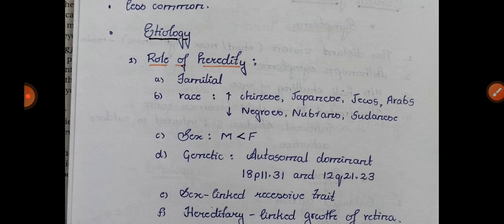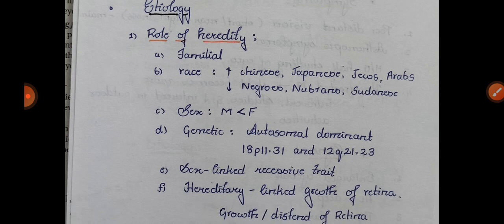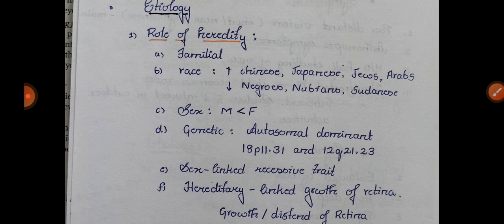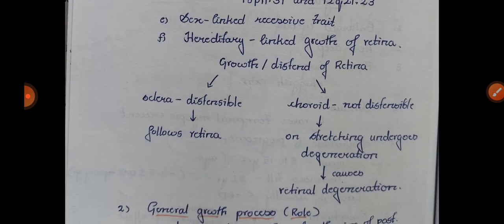Etiology is the role of heredity, which can be familial or racial. It is increased in Chinese, Japanese, Jews and Arabs, and decreased in Negroes. It is more common in females than in males. Genetic inheritance is autosomal dominant, that is 18p11, no need to remember. Also sex linked recessive trait. Hereditary linked growth or distension of the retina. So etiology can be familial, race, sex, genetic, sex linked or hereditary linked.